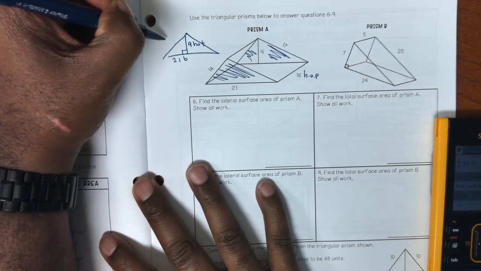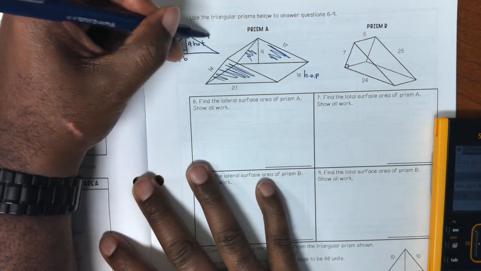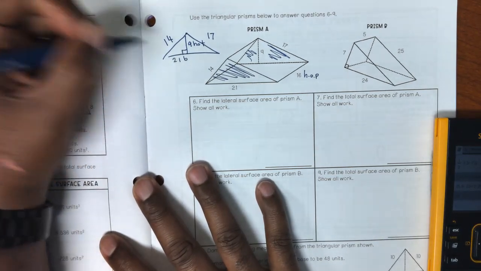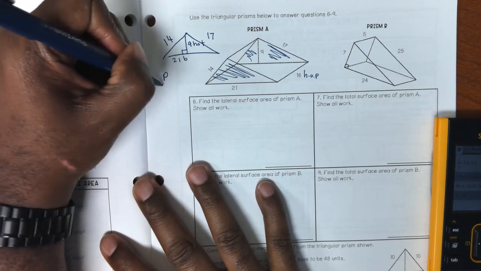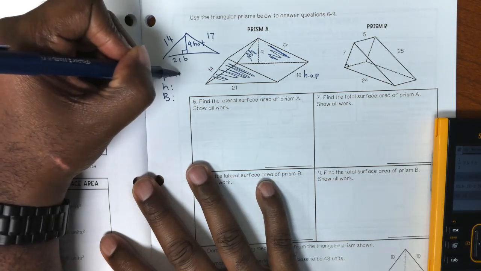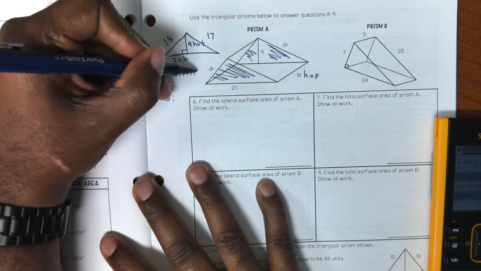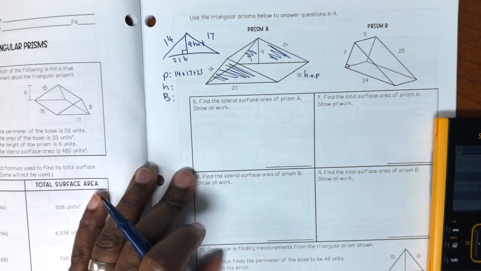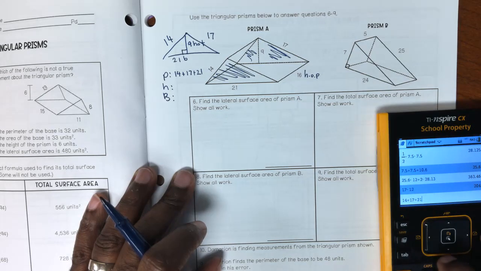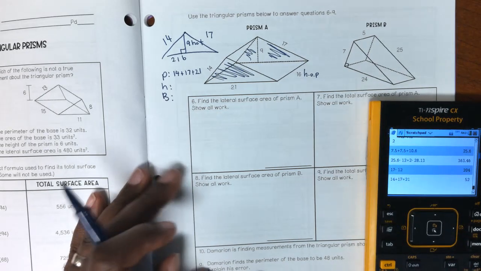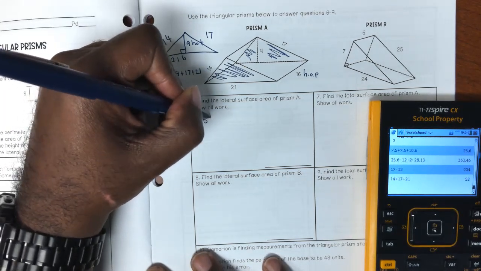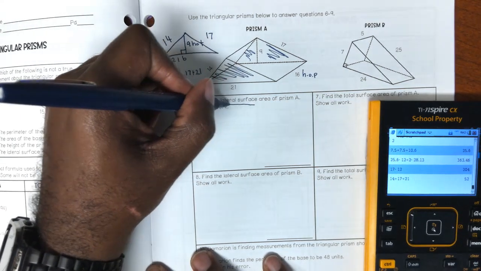So if I'm finding perimeter, and we can do all of this at once, but if I'm finding perimeter, let's go ahead and write this down because we need P, H, and B. So P is going to be equal to 14 plus 17 plus 21. So if we add all that together, 14 plus 17 plus 21, and then we push enter, we know P is 52. So I'm going to put that here. P equals 52.